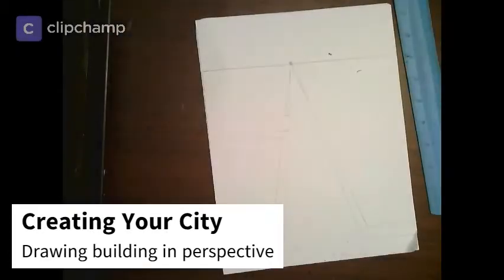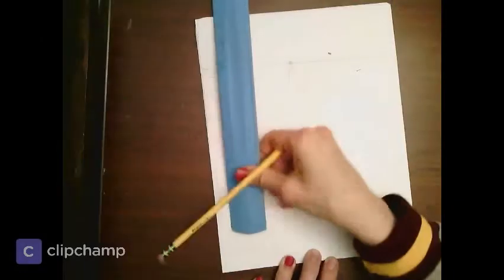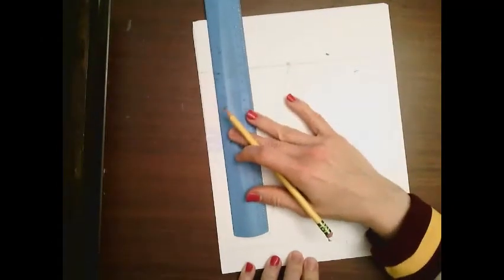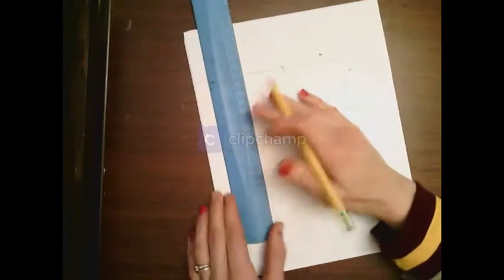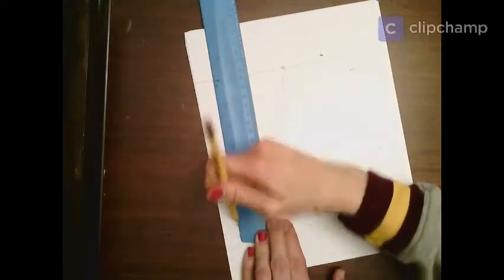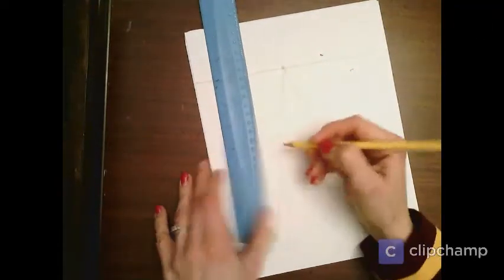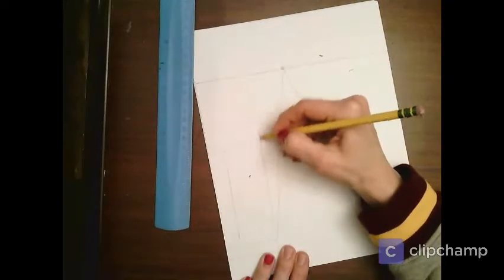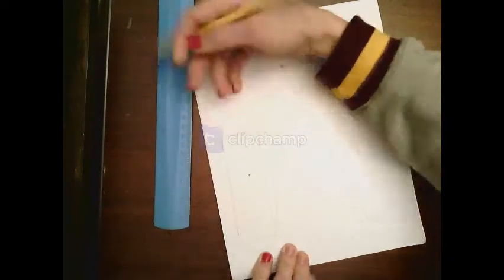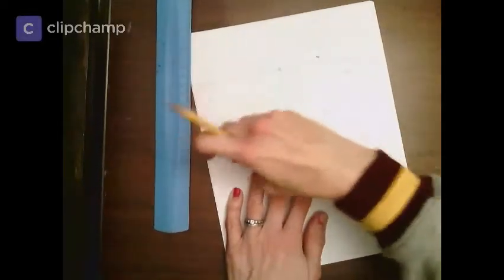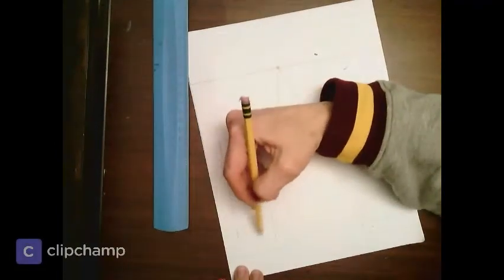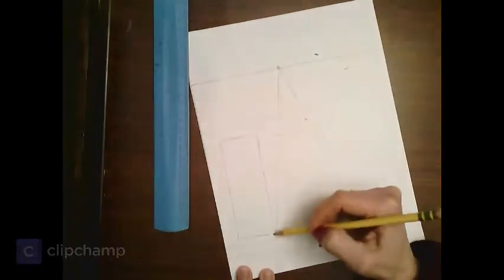Now I can start adding some buildings. I want to have the front part of my building that's closest to me. I'm going to make this one go a tiny bit higher, I think. Make it cover up part of this sidewalk right here, and draw the bottom of it.